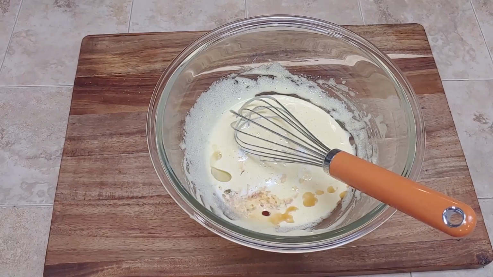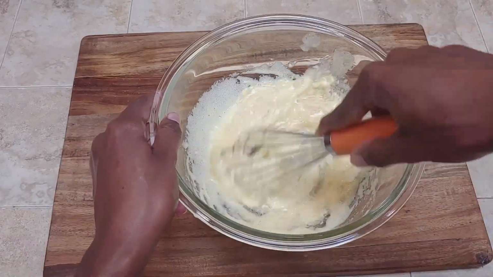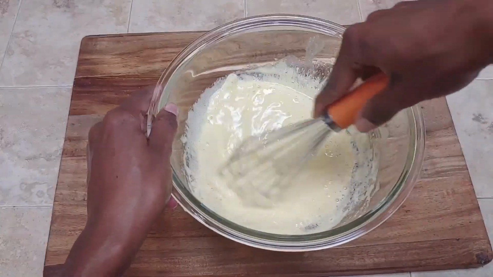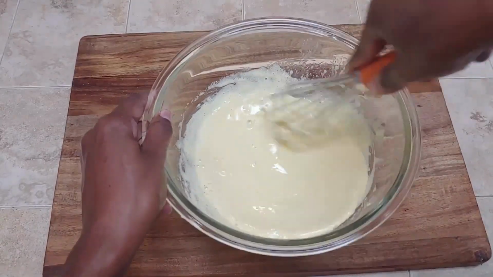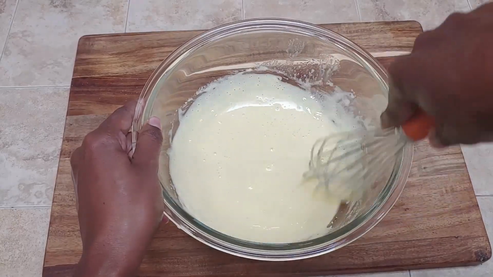So once you've added your wet ingredients, go ahead and just mix it up till it's incorporated, and then we can set this aside and move on to our egg whites, which is really where a lot of the science is actually taking place in this cupcake recipe.